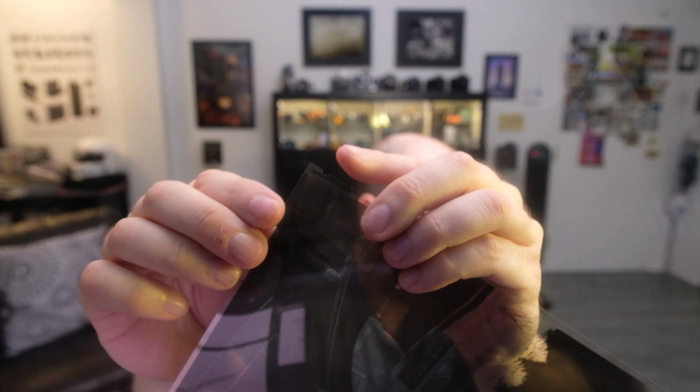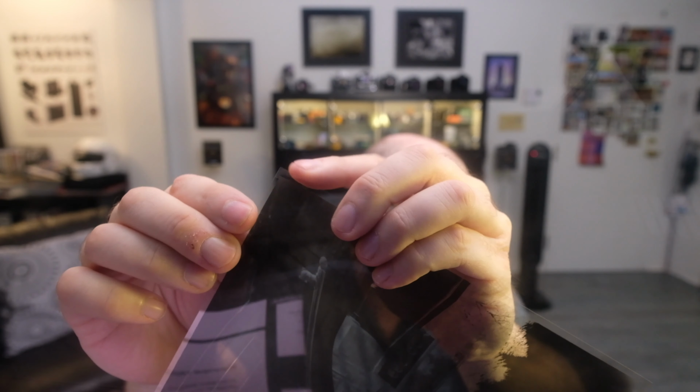And I don't know if you can see, but this is a sheet of film that was exposed, obviously. We had to load this in complete darkness. In the corner, you can see that little notch right here.